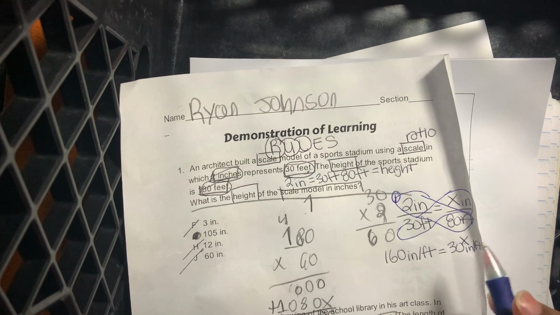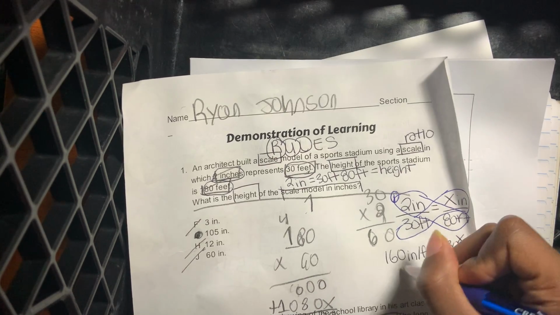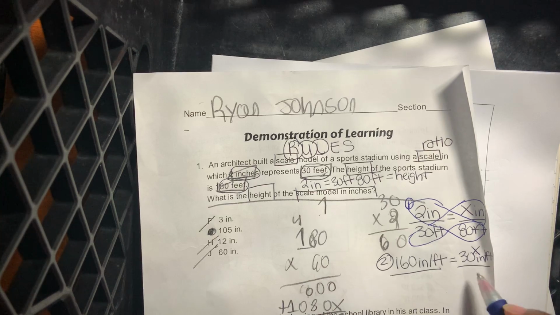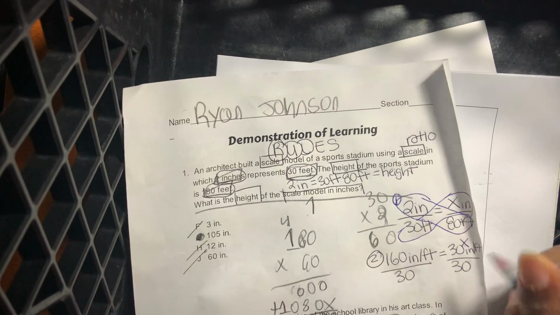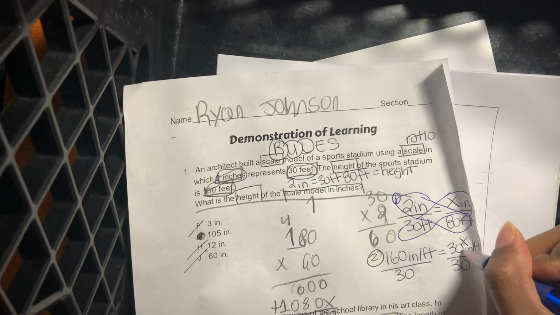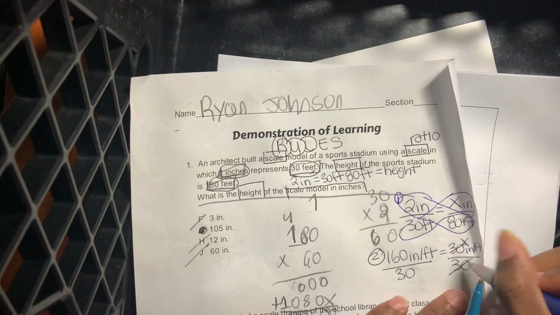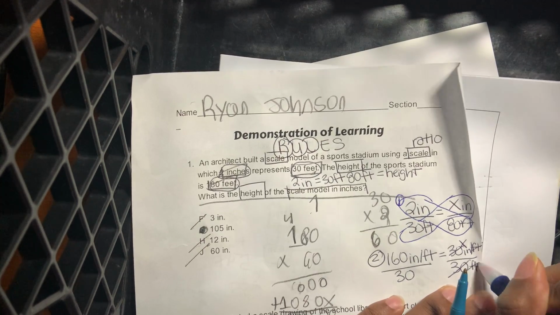Now, in order to get X by itself, ladies and gentlemen, we have to divide by 30. Okay? So this is step 2. Now we're dividing both sides by 30 in order to get the X by itself. So we're crossing off 30, and we're going to divide it by 30 feet, so we can cross off the feet.